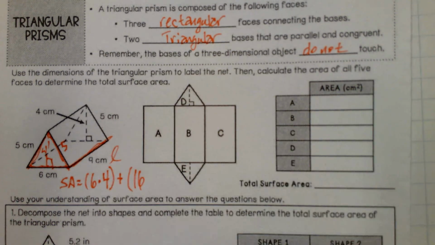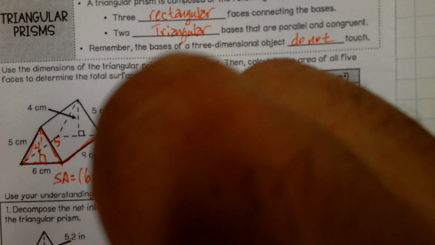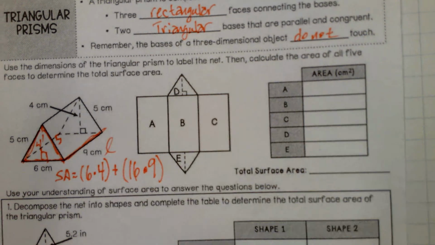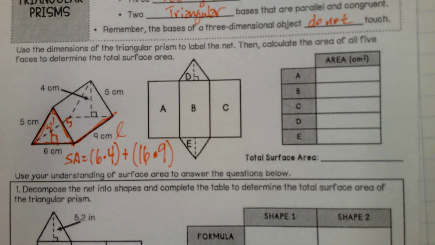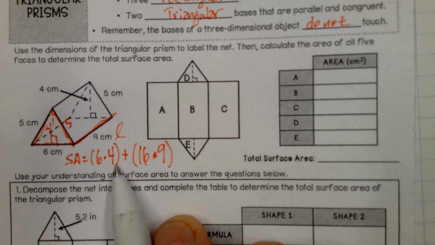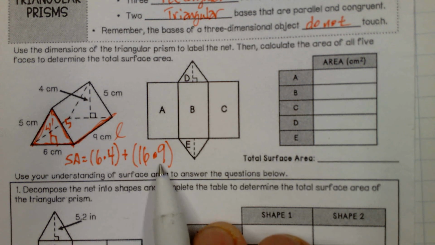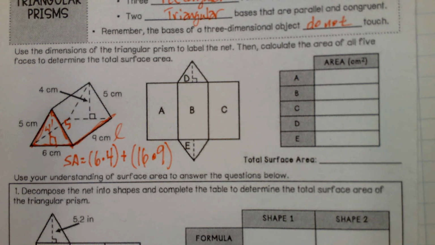This is going to be the length, and that's 9. So that would give us the surface area for this whole thing: the base of the triangle times the height plus the perimeter times the length of the whole thing. Let's go ahead and figure that out.